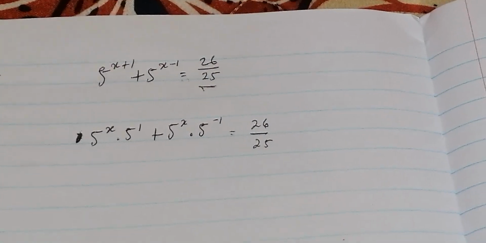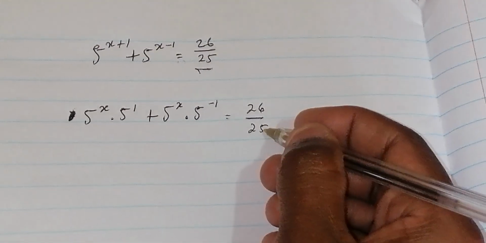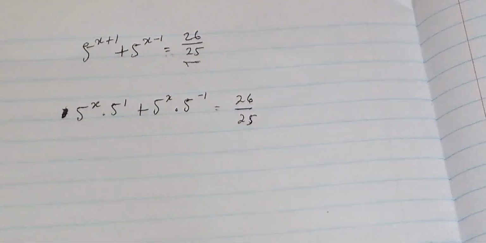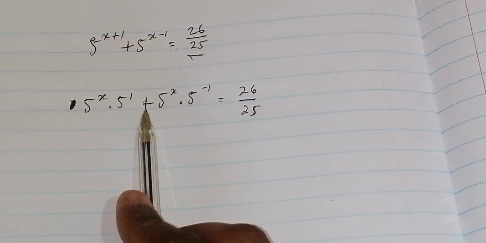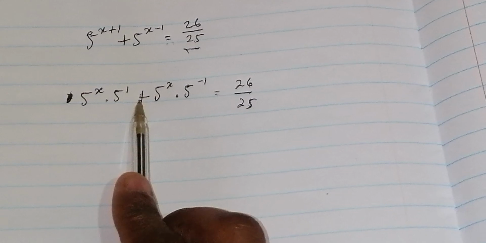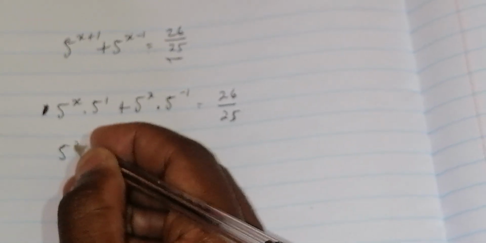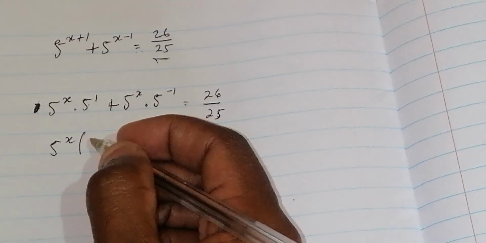Back to our question. If it is like this, we have a plus here. We have a plus, meaning common factor. Common factor. What is common? 5x. Open bracket. This one cancel this one. We're left with this one. Take this sign. This one divided by this one. We have this one.